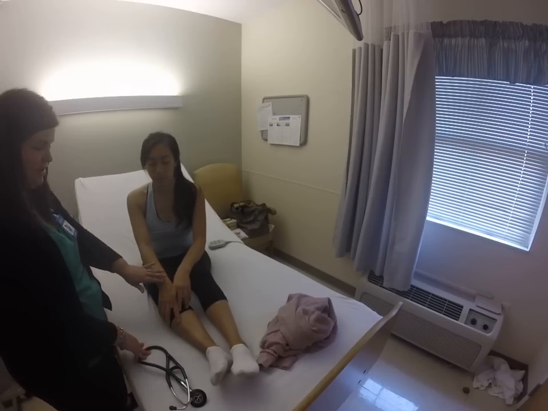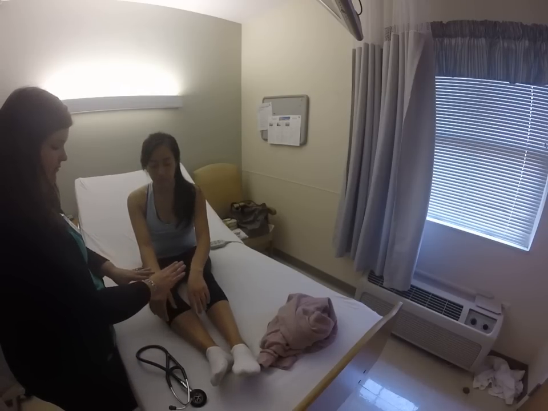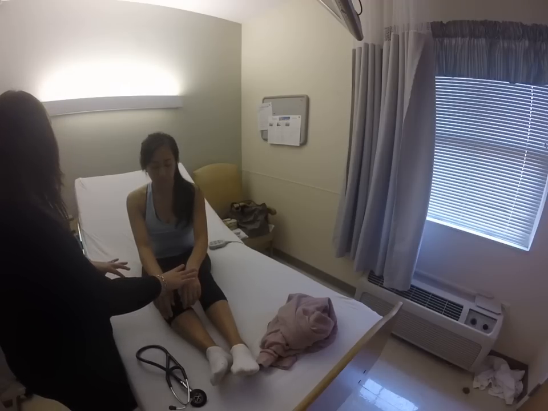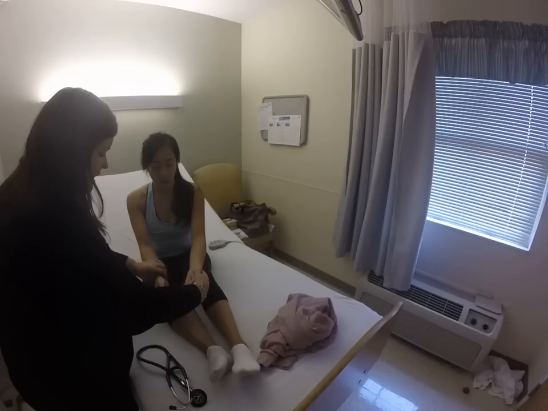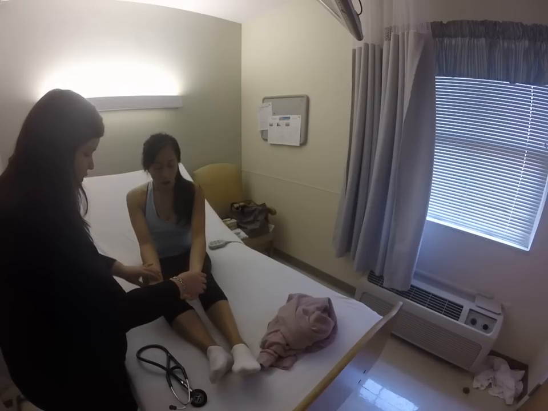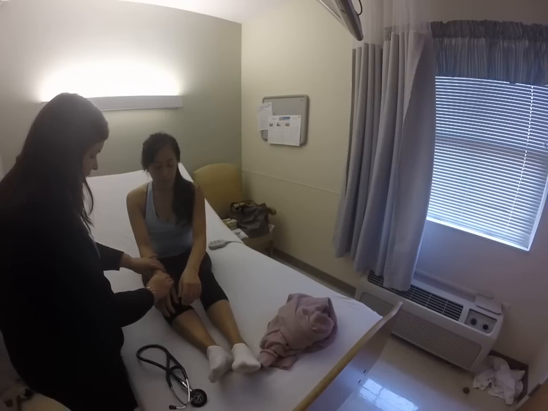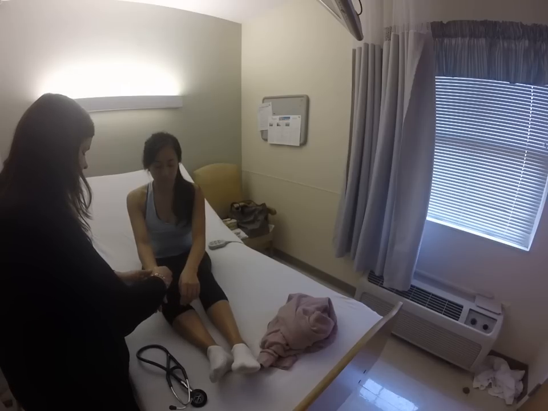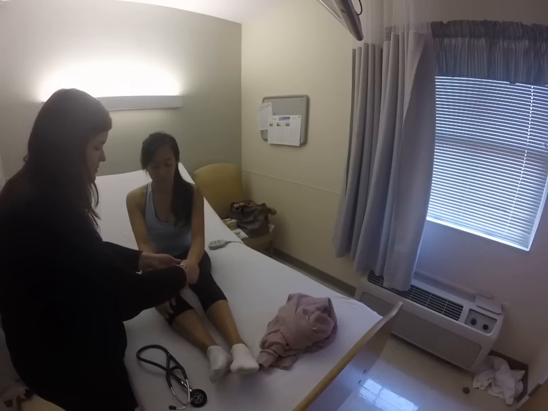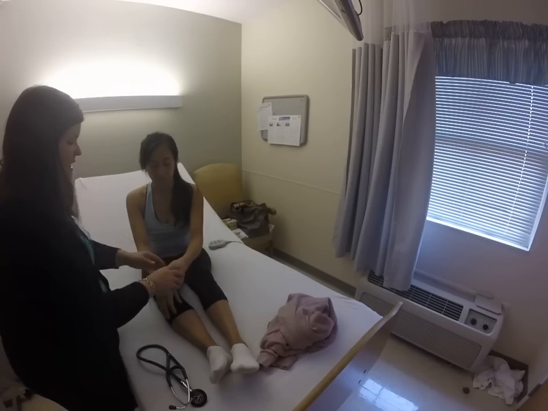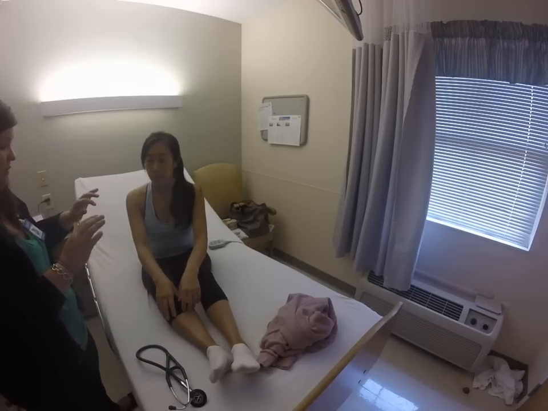Next I'm going to just start looking at her wrist. Visually inspecting, are they symmetrical? Do I see any redness? Any visual deformities? I'm going to just palpate in here. And I don't feel any nodules. I don't feel any crepitus. No nodules, no crepitus.